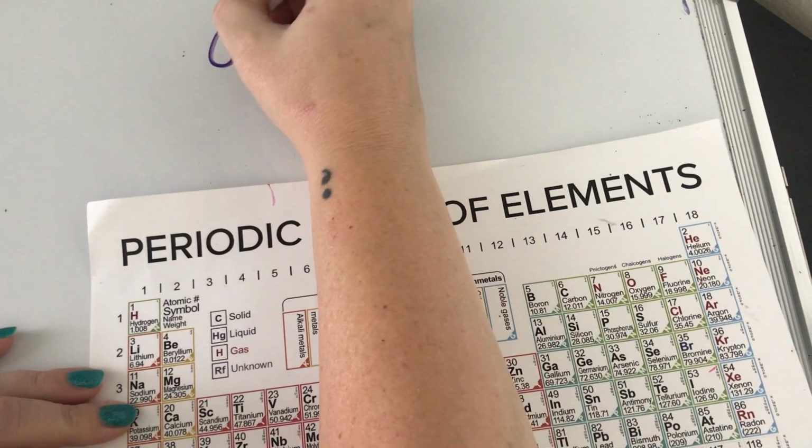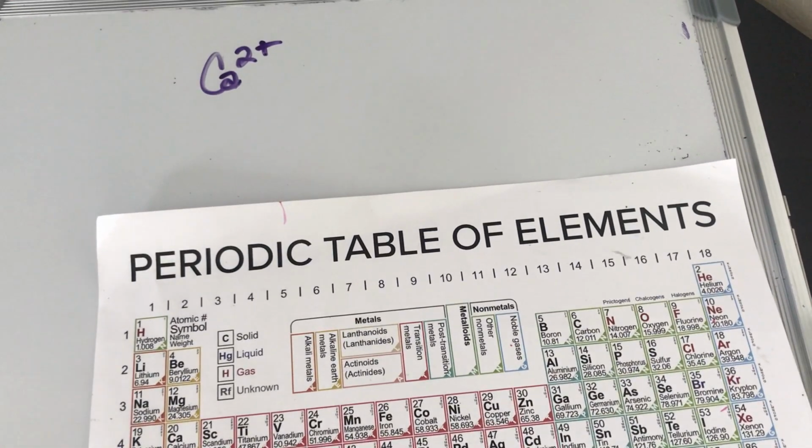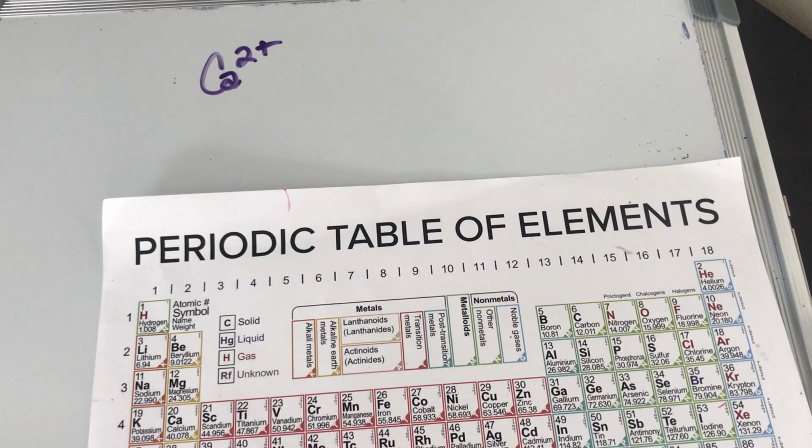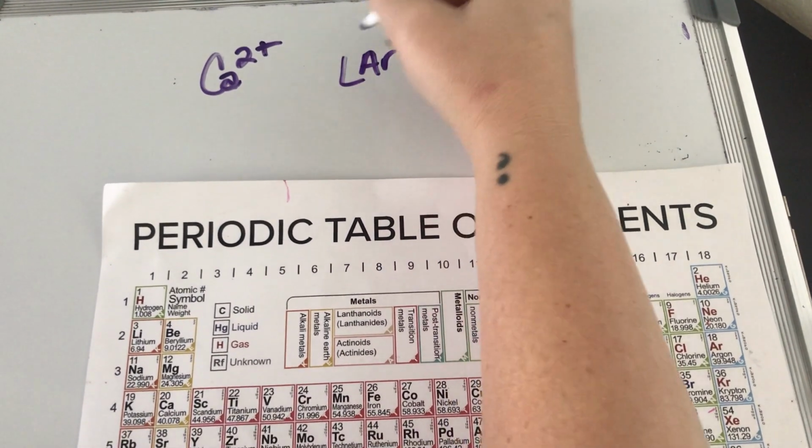So, to this question, Ca2+. If we were looking for the electron configuration of calcium as an atom first, what would the electron configuration for calcium as an atom be? Abbreviated, because we're lazy. Argon 4s2.